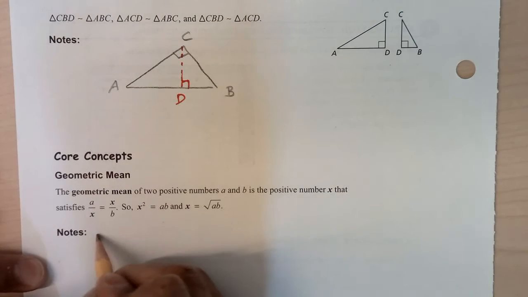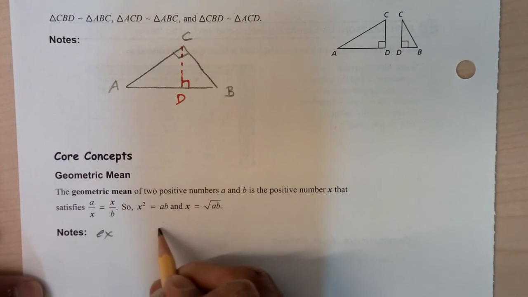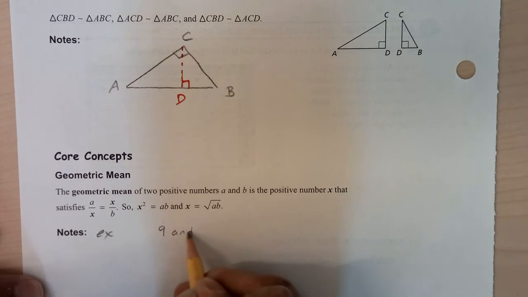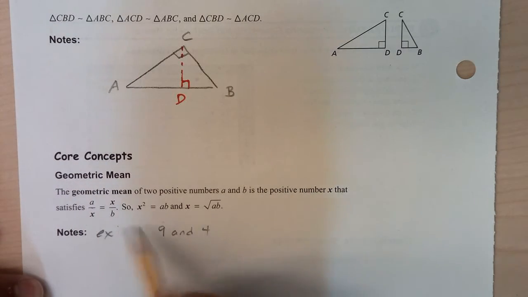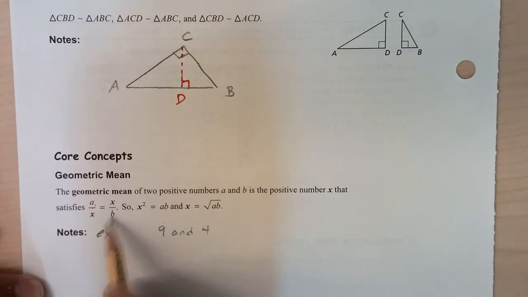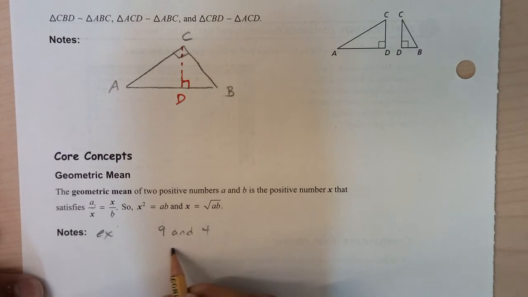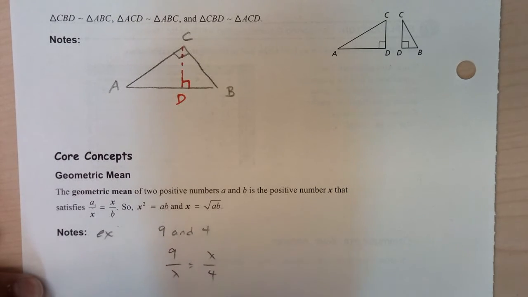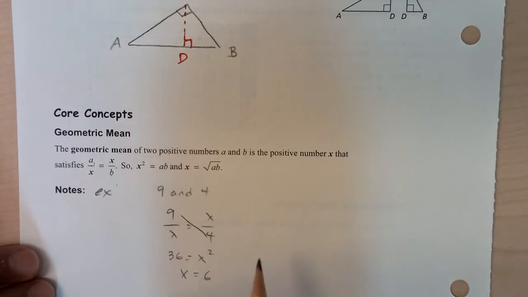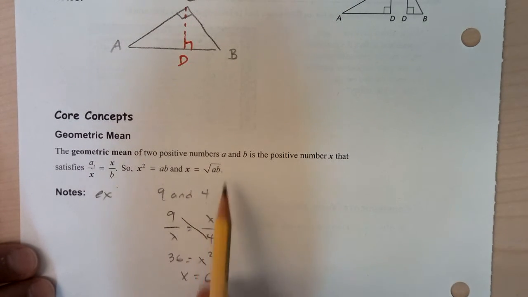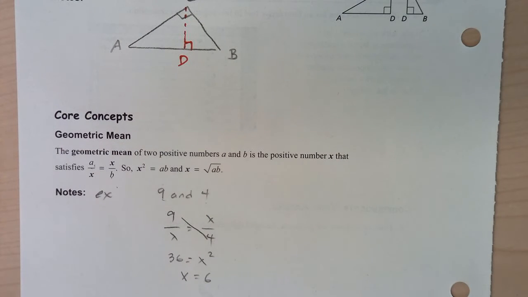Let me give you an example. If I want to find the geometric mean between 9 and 4, I could set up this proportion. So 9 could be a and then 4 could be b, or the other way around. It doesn't really matter. So 9 over x equals x over 4. And then I could cross multiply. 9 times 4 is 36. That's equal to x times x, which is x squared. Take the square root of each side. x is 6. Maybe the quicker, possibly easier way to do that, sorry you couldn't see that, is take the product. 9 times 4, it's still 36. And then the square root of that is 6. So that's the geometric mean between two numbers.